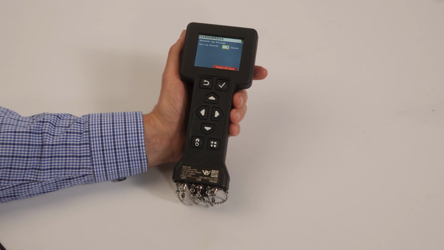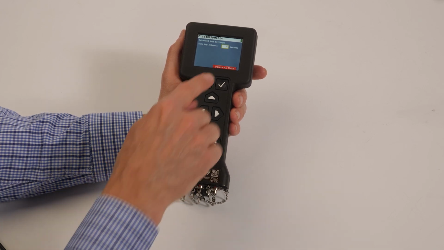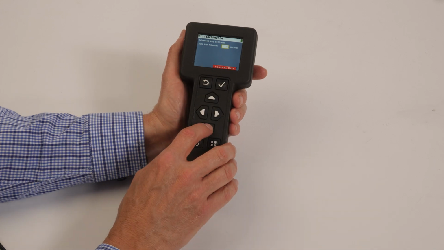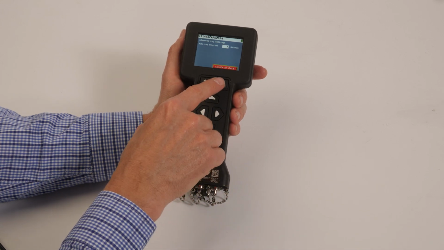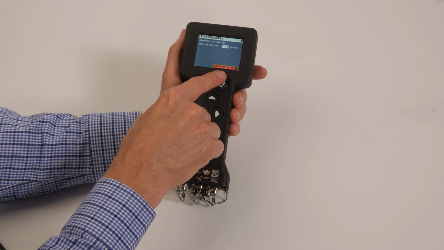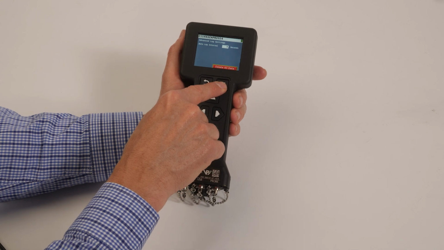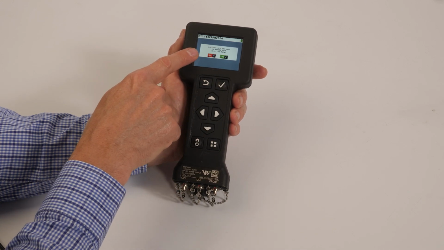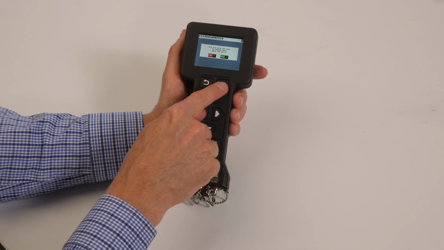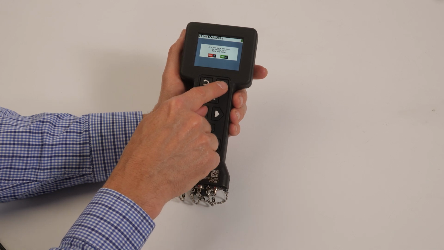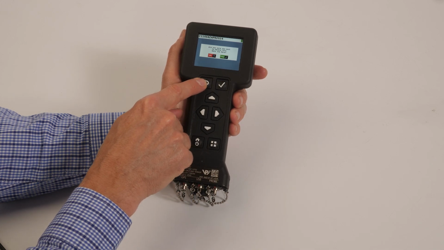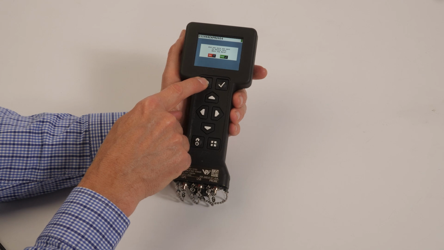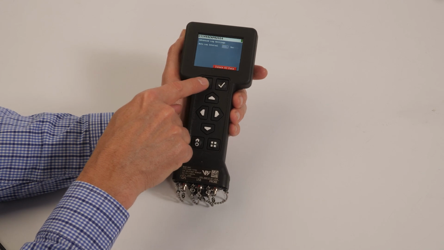On the Advanced Log Settings screen, you can delete all data stored on the base unit. To delete all the data logs stored on the base unit, press the down arrow key to highlight the Delete All Data button and press Enter. A confirmation screen will appear. Press the Enter key to delete all data logs stored on the base unit, or the Back key to return to the previous screen without deleting all data logs.